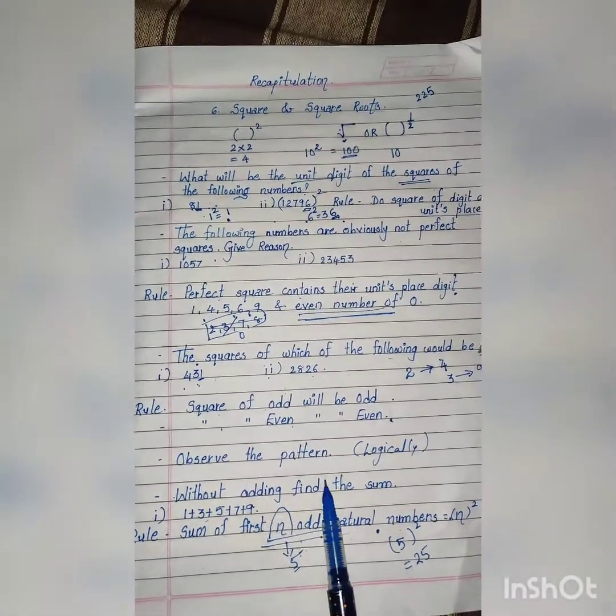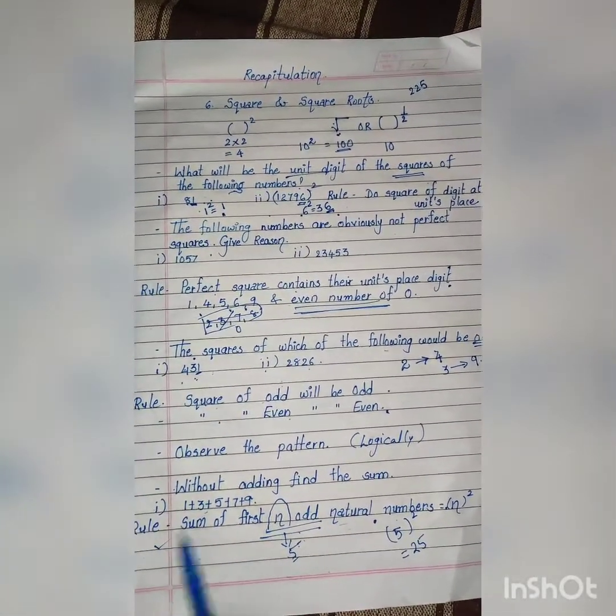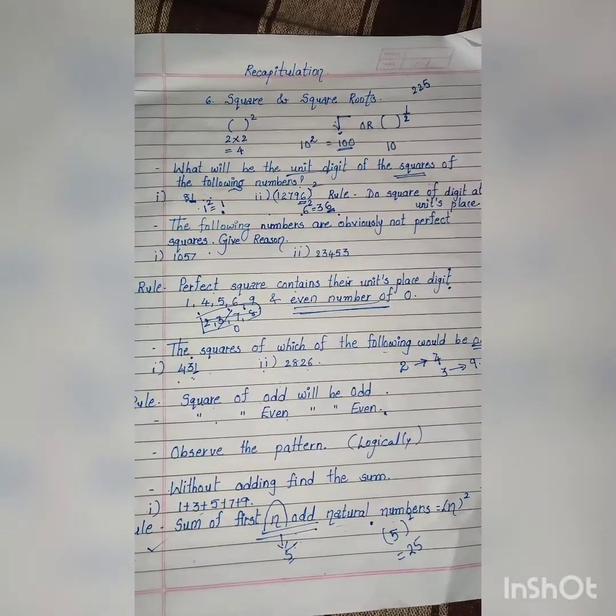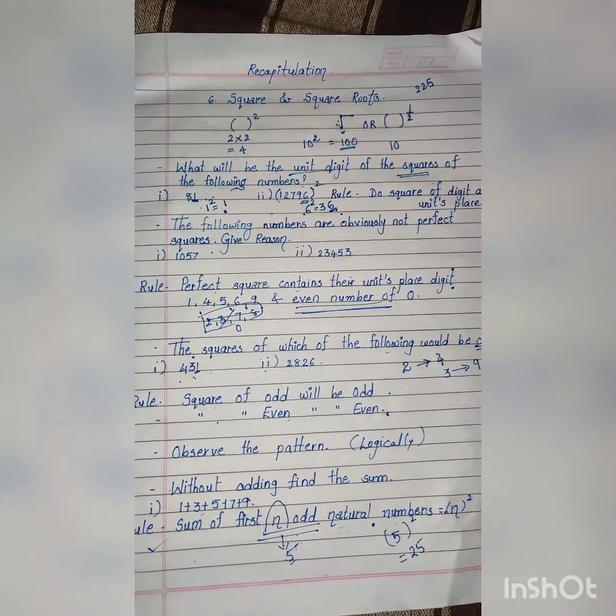Similarly, here without adding find the sum. So here also you must mention the rule. Understood everyone? I hope it is clear.